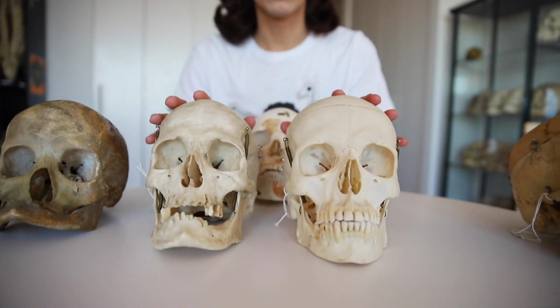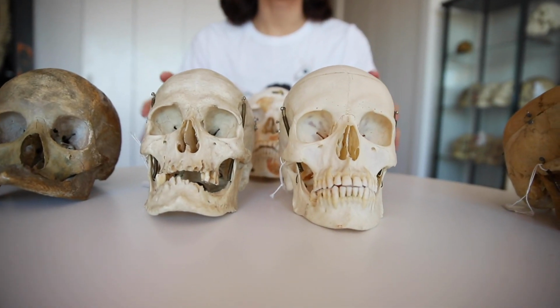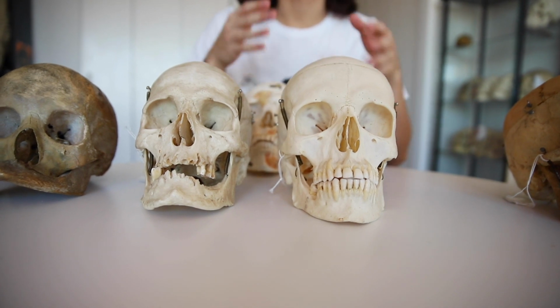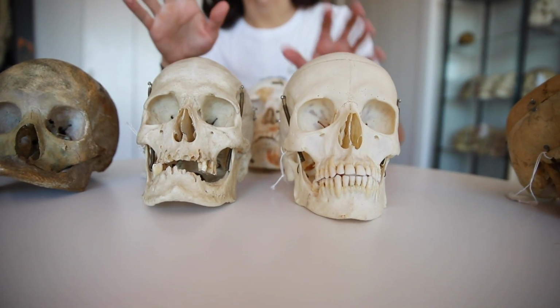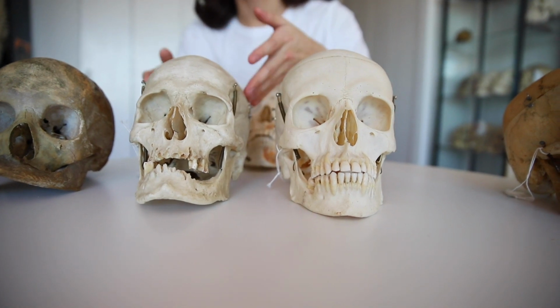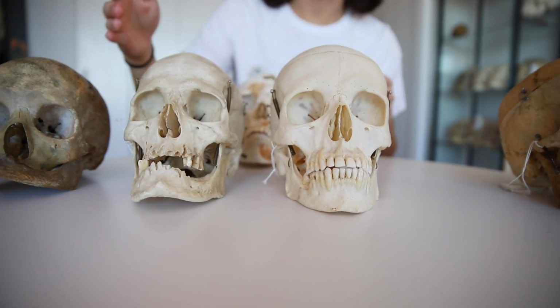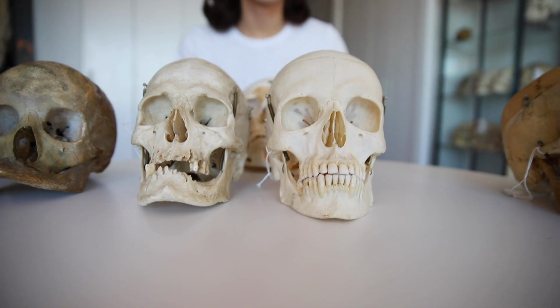So that's the difference between these two skulls. Even though they're both perfect and they're both amazing pieces, this one just has a higher quality just because it's in better condition. So it goes for a little bit more than, let's say, this skull that has some damage and is also missing teeth.